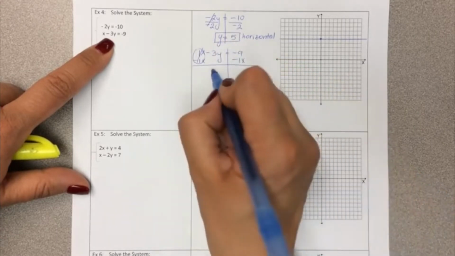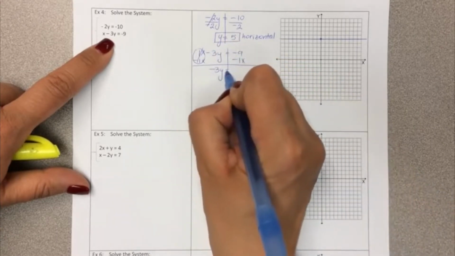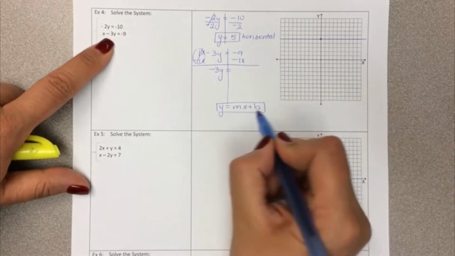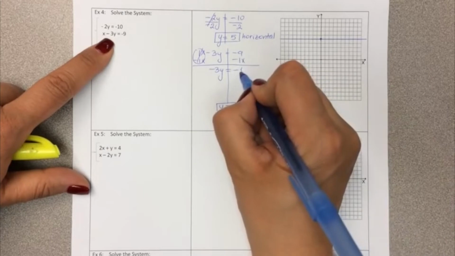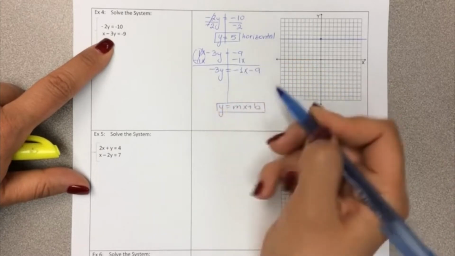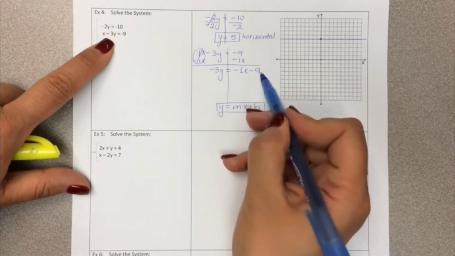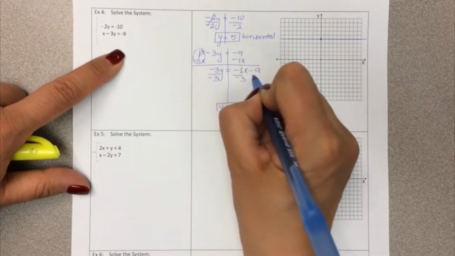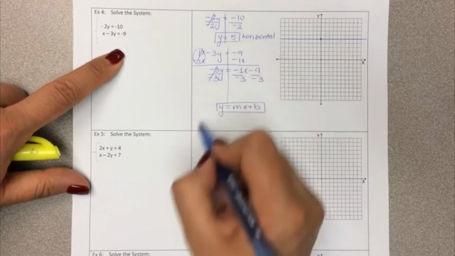Bring down the negative 3y and regroup the x term and the constant. X term first, minus 9. Negative 1x minus 9 cannot be combined. They're not like terms. Divide by negative 3 and simplify.